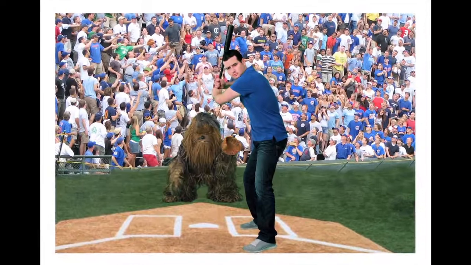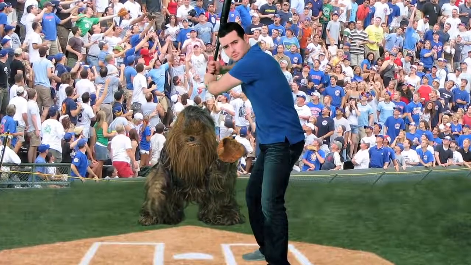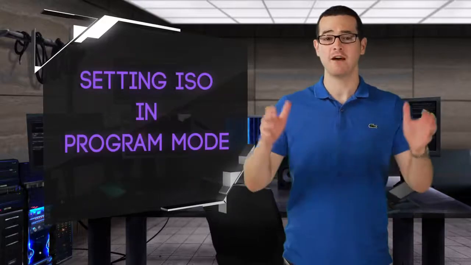A small aperture, which you get by selecting a high f-stop number, creates a big depth of field. This allows areas in front and in back of the subject to be in focus at the same time, creating its own unique look. ISO measures the light sensitivity of the digital sensor.